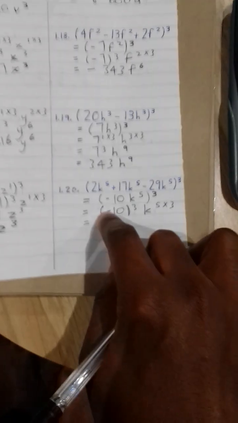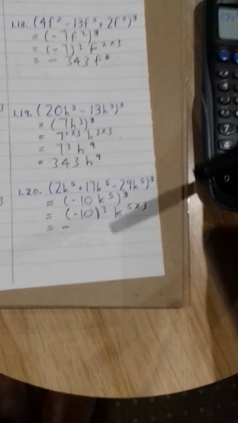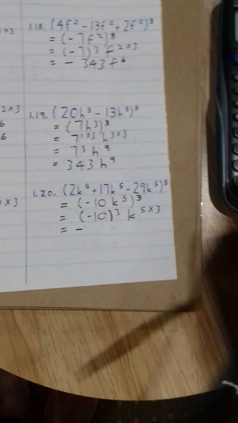So it's going to be negative 10 to the power of 3, k to the power of 5 times 3. Negative times negative is positive, positive times negative is negative. 10 to the power of 3 is 1,000. 10 times 10 times 10 is 1,000. K to the power of 5 times 3 is 15.